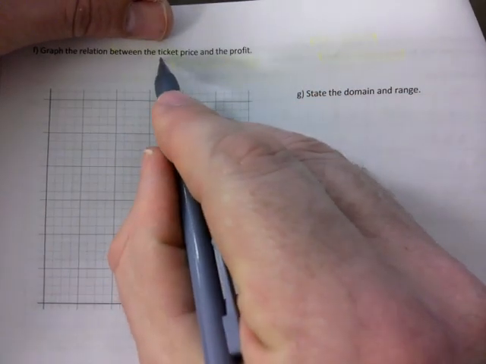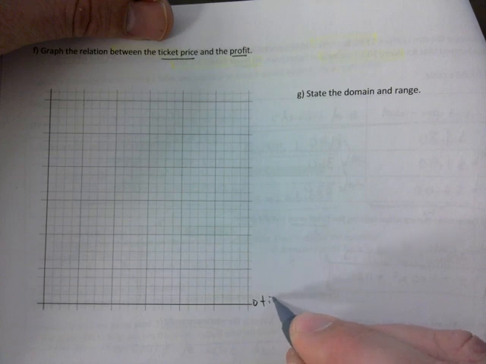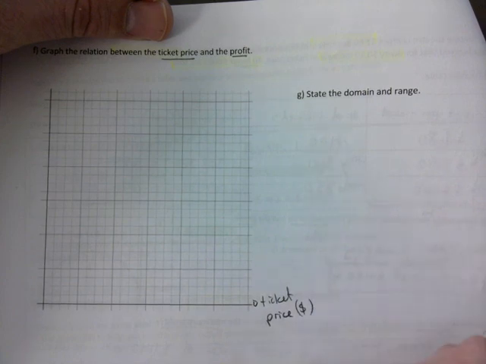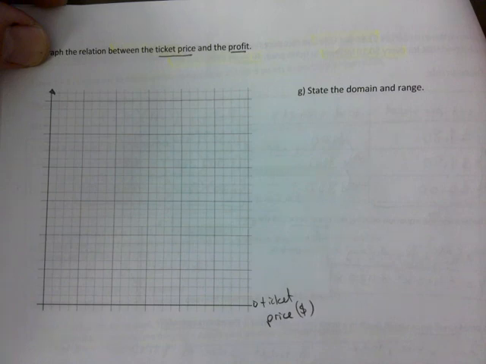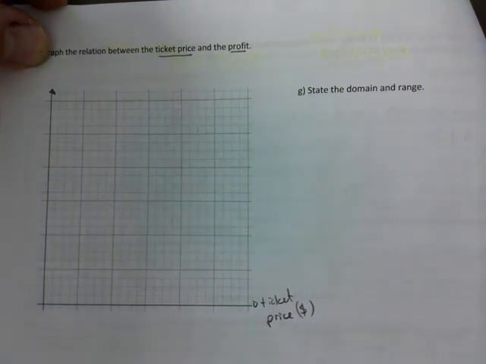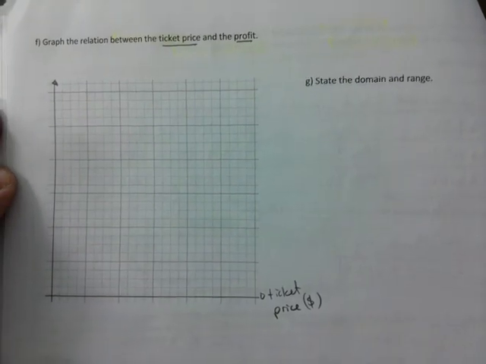But so we're going to relate the ticket price and the profit. So let's do that right away. Ticket price or the cost in dollars. Remember, we're in the word problem category. By the way, on the test or quiz, 90% is going to be word problems. So when you like to say the domain is all real numbers, maybe kind of forget about that. Like it's only if it's truly just a graph without a word problem.